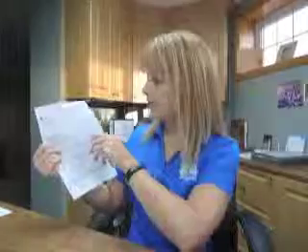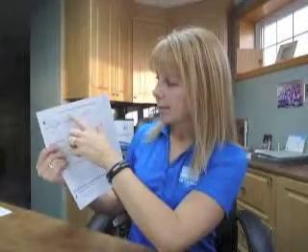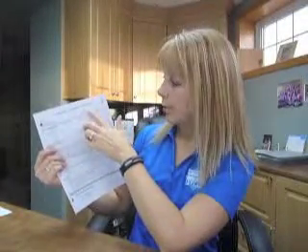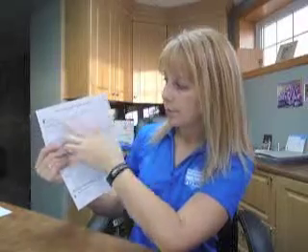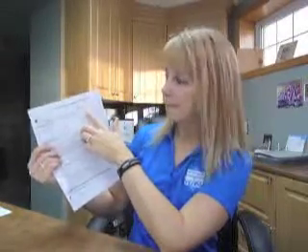Let's just look through the form here for a moment. So at the top of the form, again, we have the resident's name, perhaps the room number, date of birth, health card number, the name of the physiotherapist, and the date of the reassessment.